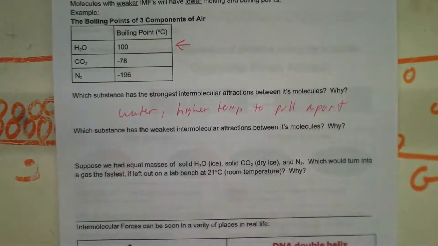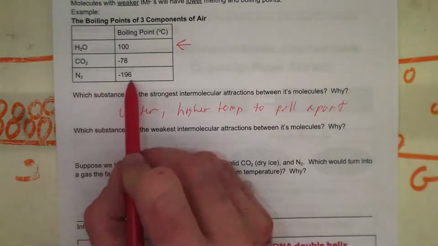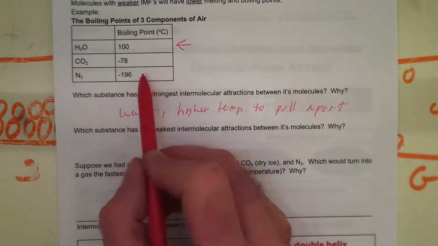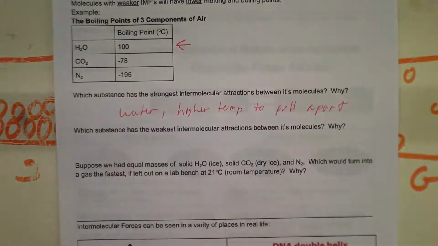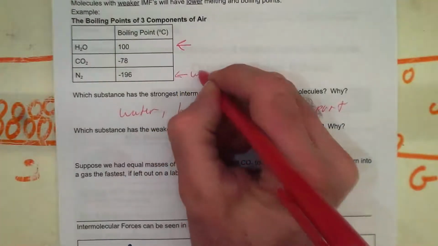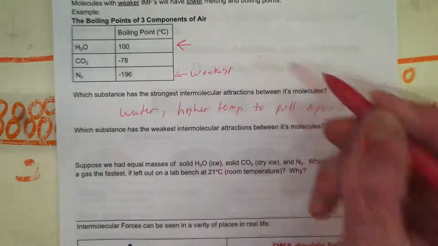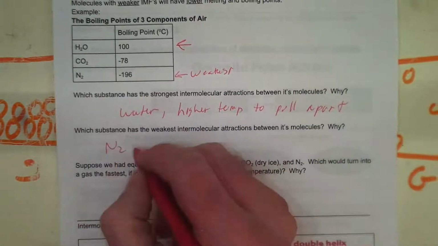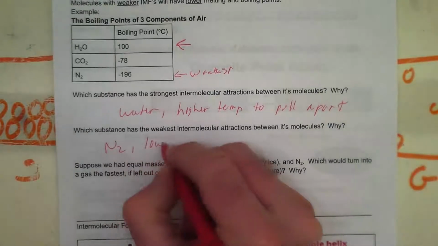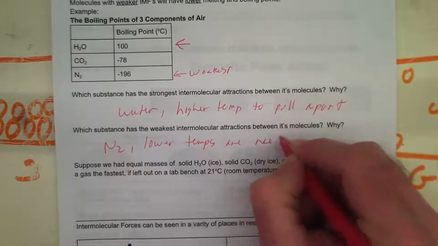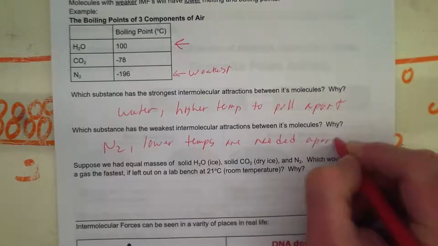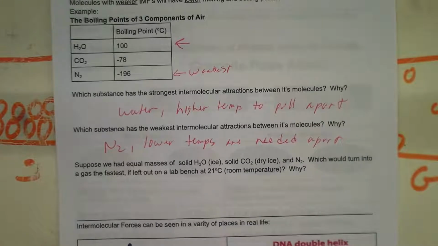Okay, I'm like Shakespeare. All right, nitrogen's got the lowest temperature. Now, just a friendly reminder, negative 196 is a lower temperature than negative 78. So this is going to have the weakest intermolecular forces. Lower temps are needed to pull them apart. And the reason is because you don't need to put much energy to pull nitrogen apart. Nitrogen's a gas at room temperature. There's nothing really keeping them together. The nitrogen's not very sticky.